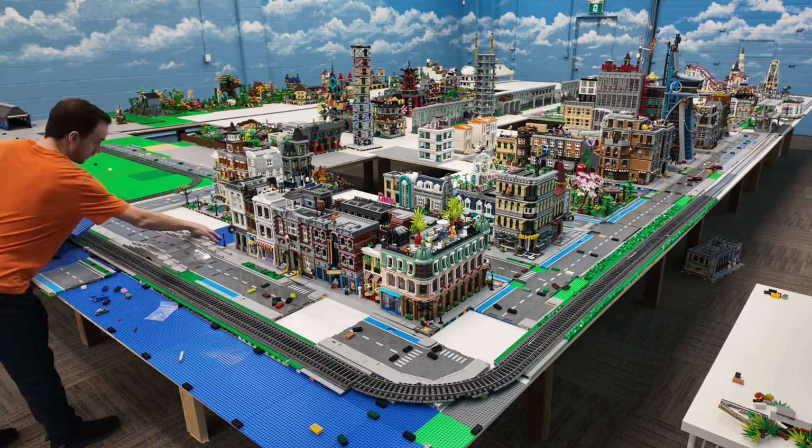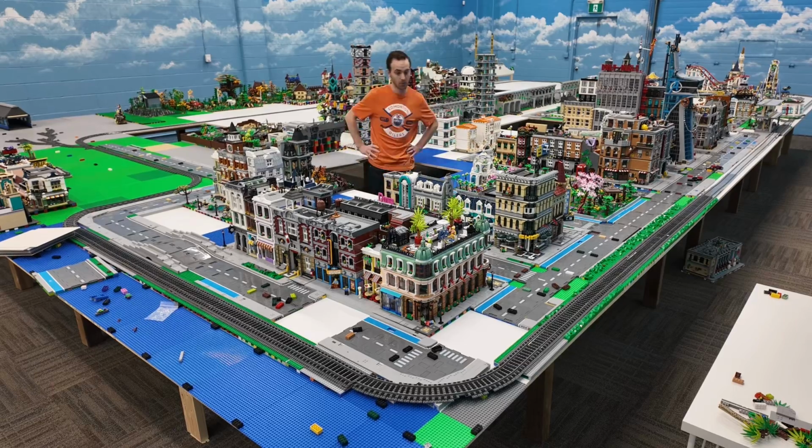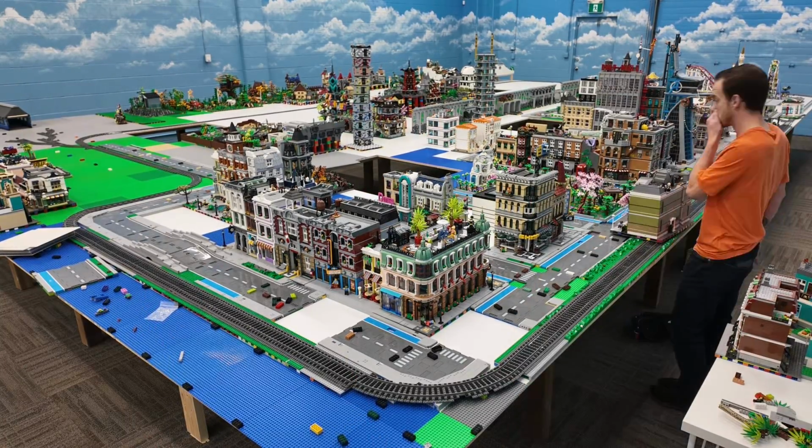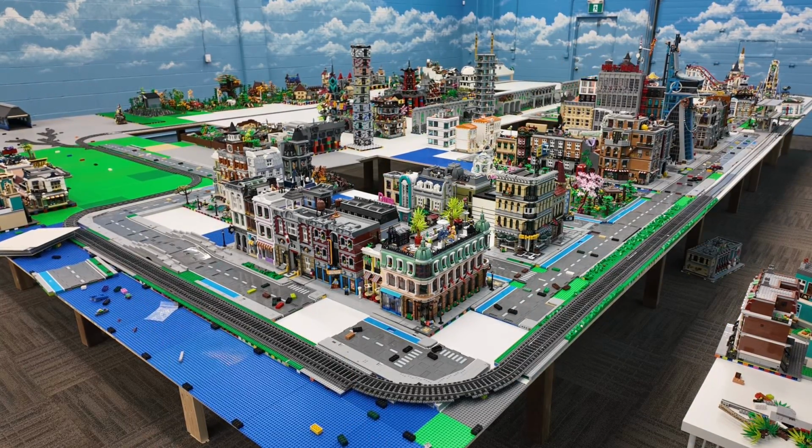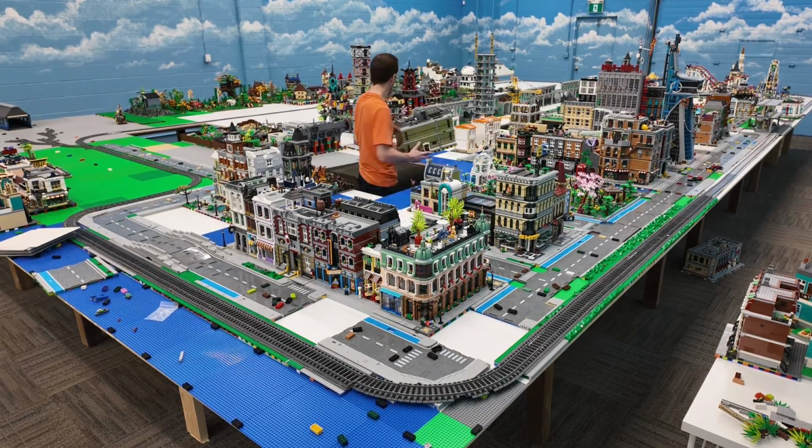There used to be a green space in front of Town Hall, but I decided to increase the size of it. Now you'll also notice that I removed a bunch of the road plates and I replaced them with some blue 32 by 32 base plates. I'm thinking that's where the canal is going to run.